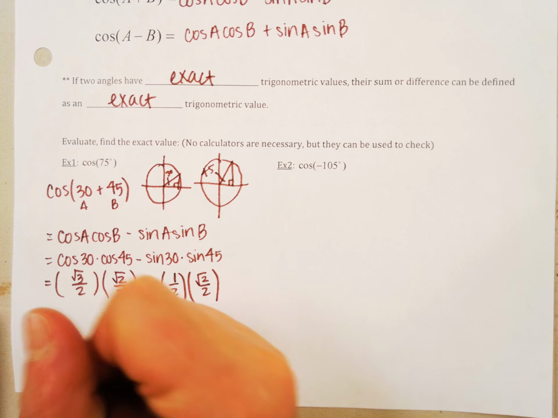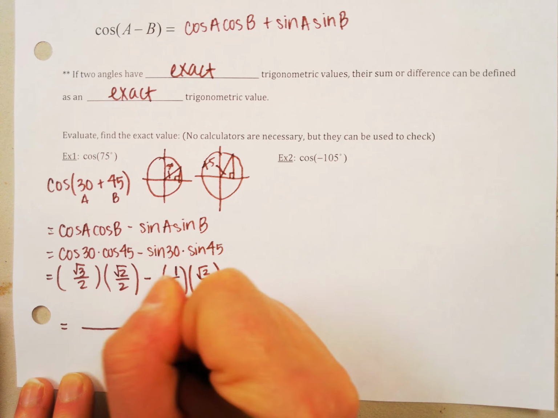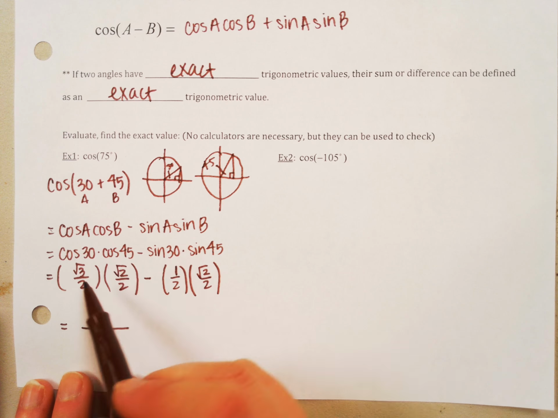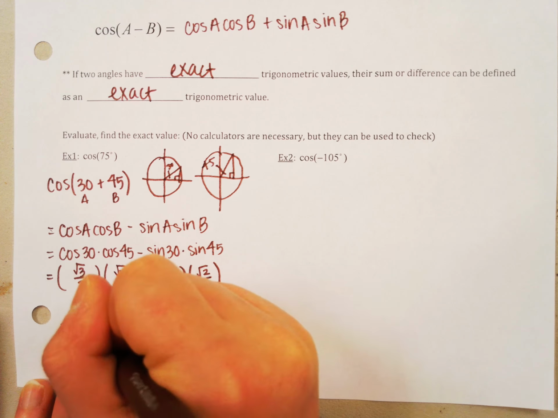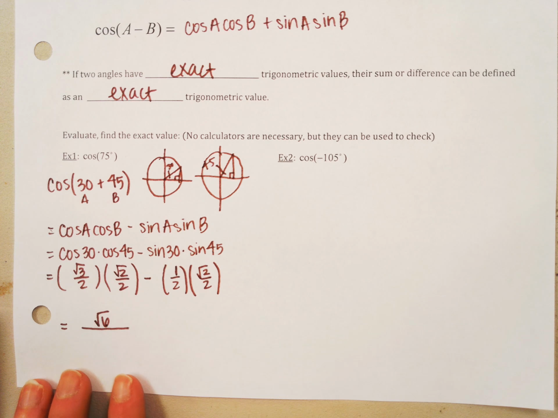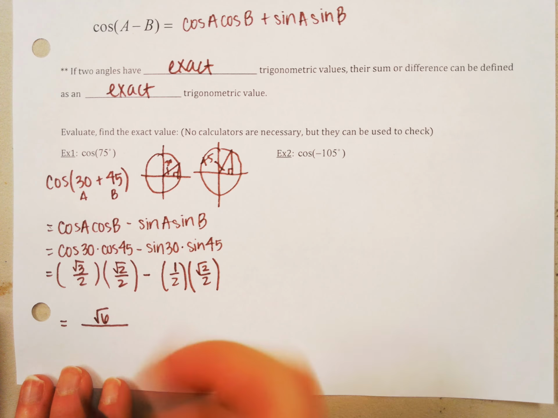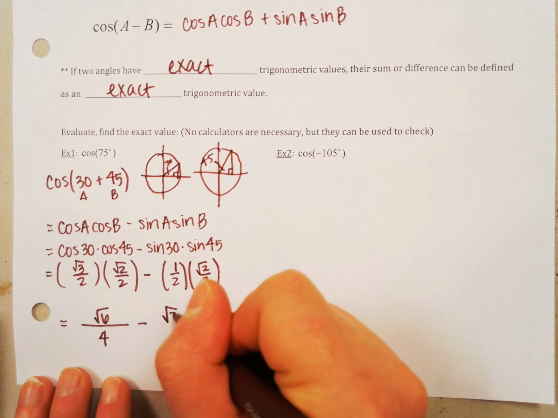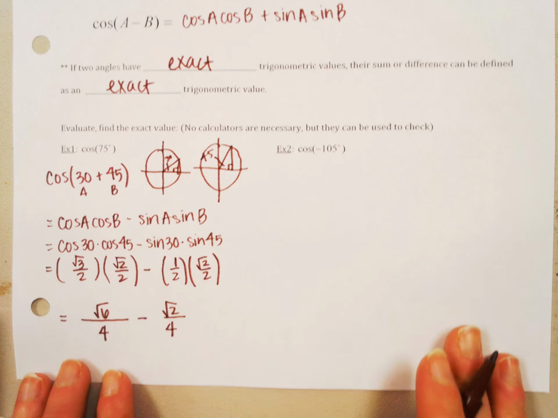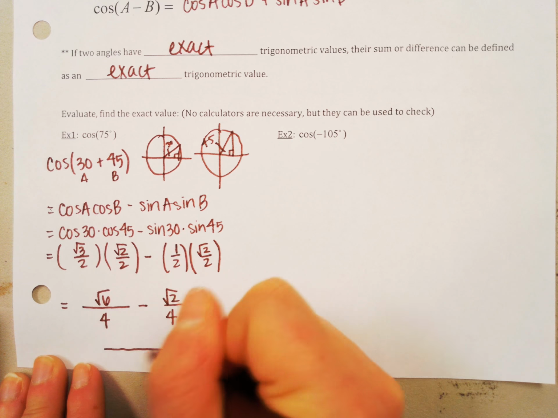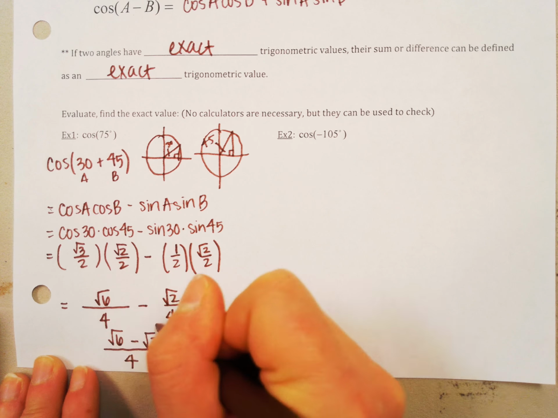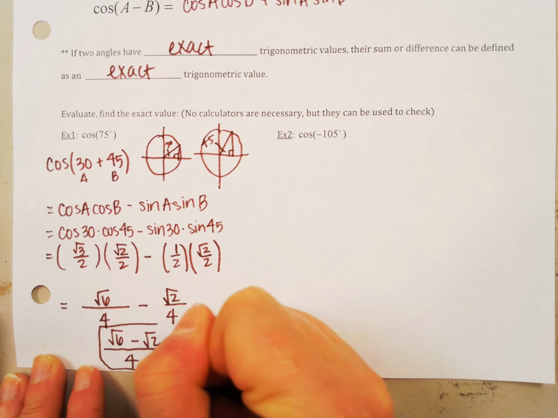As we simplify this first one, these fractions are going to multiply, so we just multiply across. When we multiply these, we get root 6, since we just multiply the inside of our radicals, over 4, minus, multiply across, we get root 2 over 4. Altogether, we can write that as one fraction, since it has a common denominator: root 6 minus root 2, all over 4.